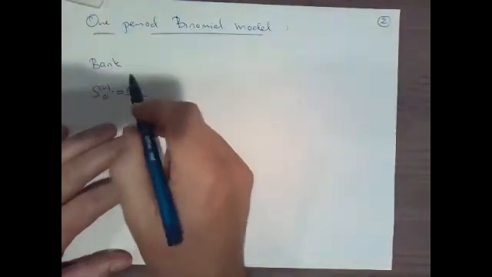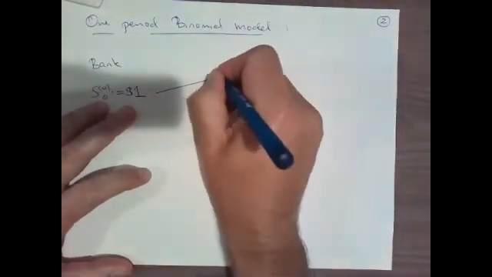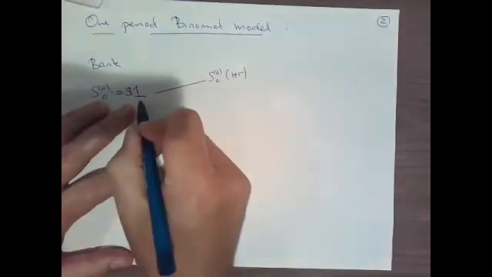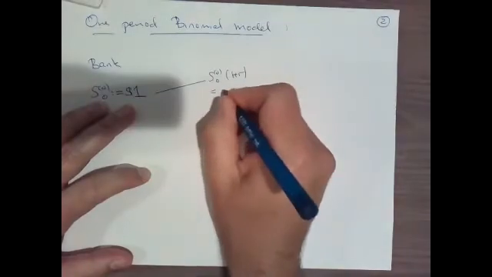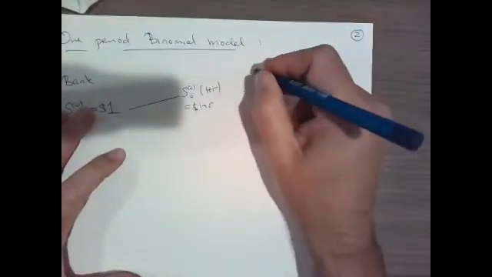What characterizes the bank is that the price in the next period has no randomness. There's only one possibility, and it's going to go up to whatever it was times 1 plus R. So if it starts out at $1, this is just going to be 1 plus R, in dollars. That's what sets the bank apart from the stock.